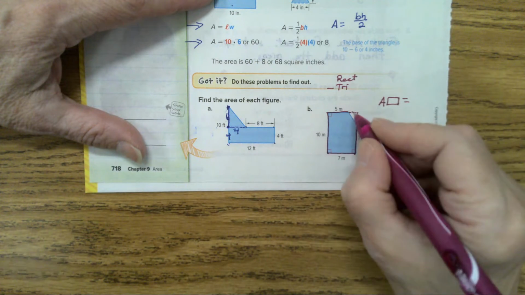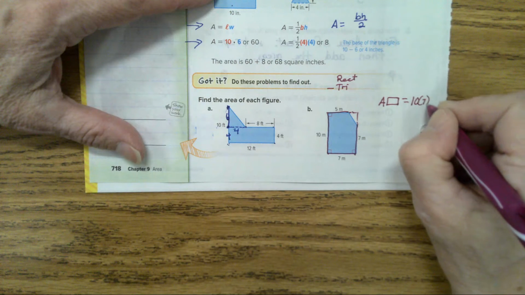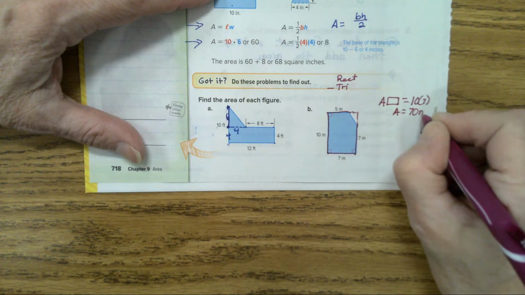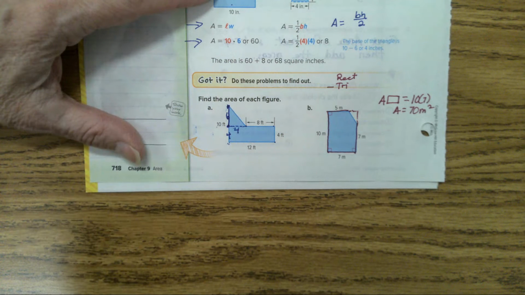Yeah, 5 is not the full length. So the area of the big rectangle is 10 times 7, and that equals 70 meters squared. Does everyone see that? I didn't see everyone write that down. Please write that down. Let's write it down, everyone.